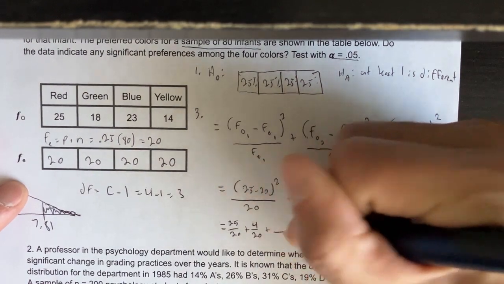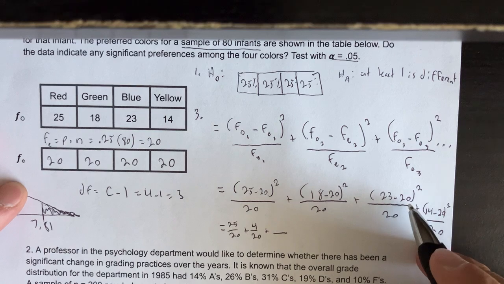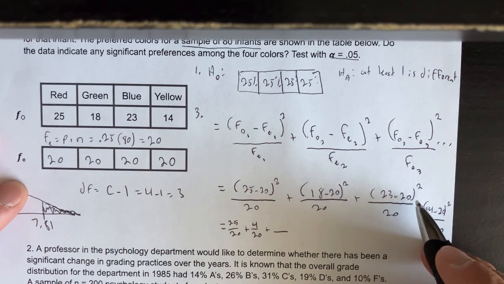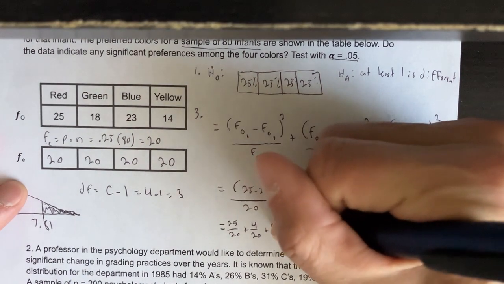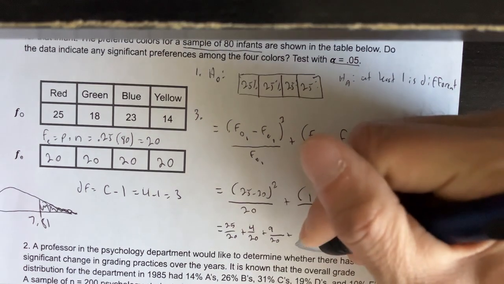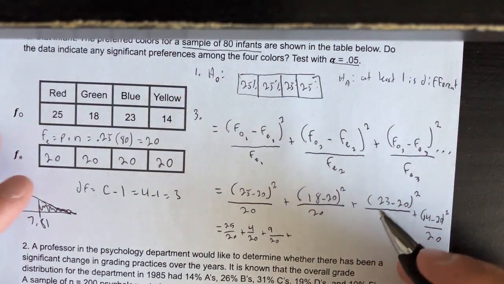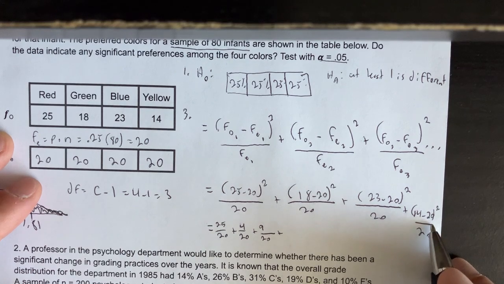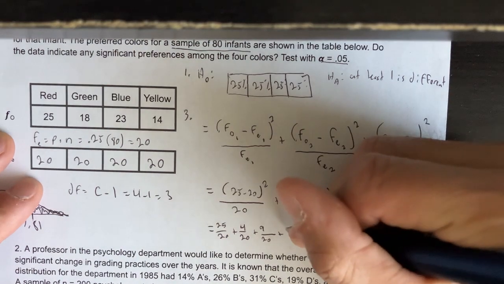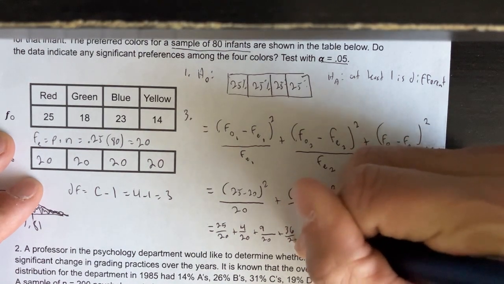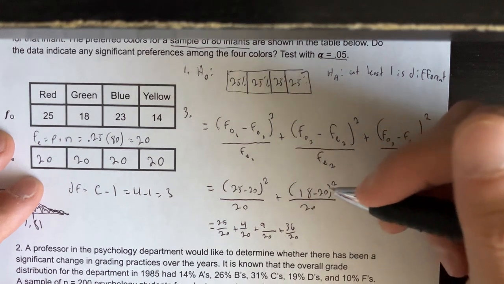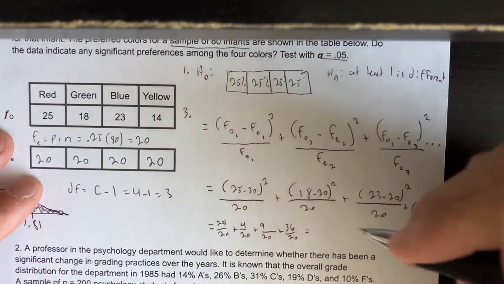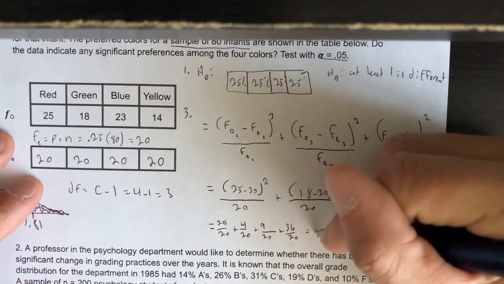And add another term. 23 minus 20 is 3, squared is 9, so we have 9 over 20. Then 14 minus 20 is negative 6, squared is 36 over 20. We can see that we have a bunch of terms over 20.